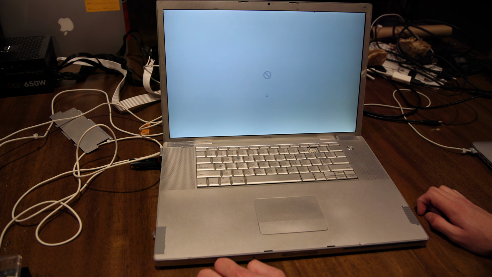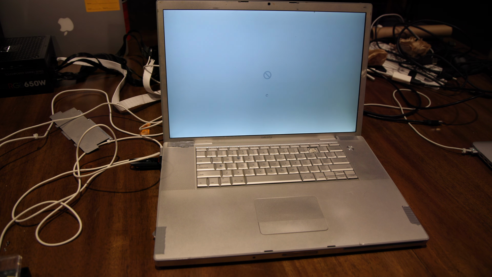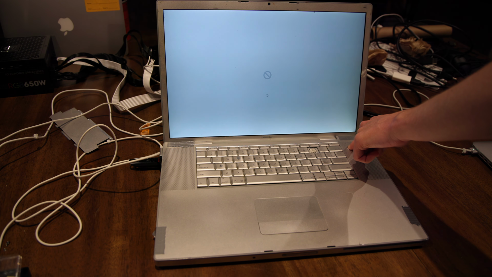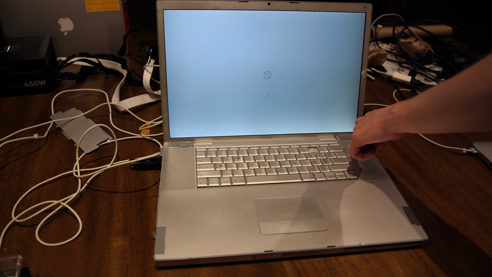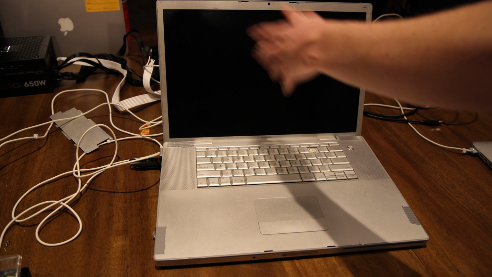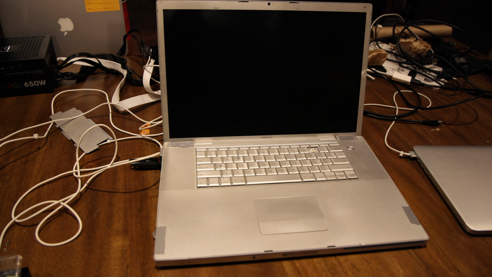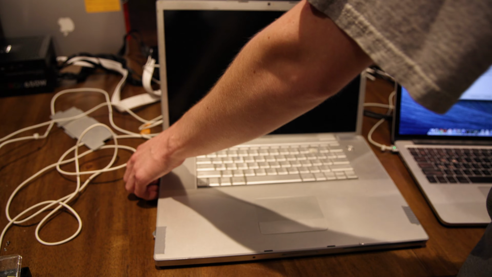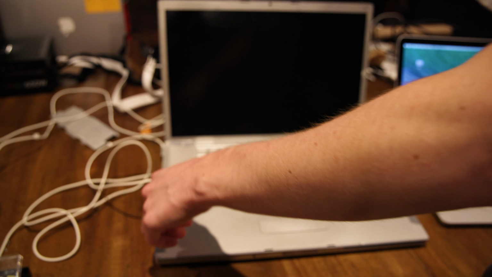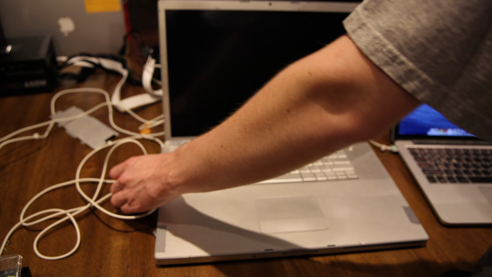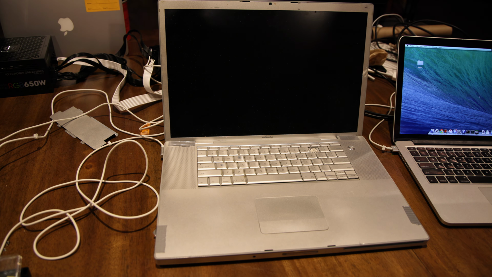Damn. Alright, so I guess we're gonna have to install 10 point something. Oh, damn it. Okay, so that's not gonna work. And again, I don't know why that happens. Probably some EFI nonsense. But now I have to figure out where the other OSs that I have to install are.